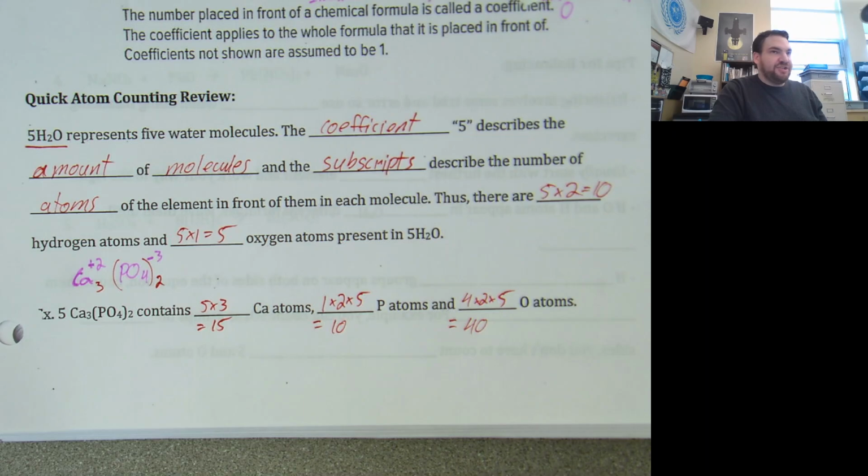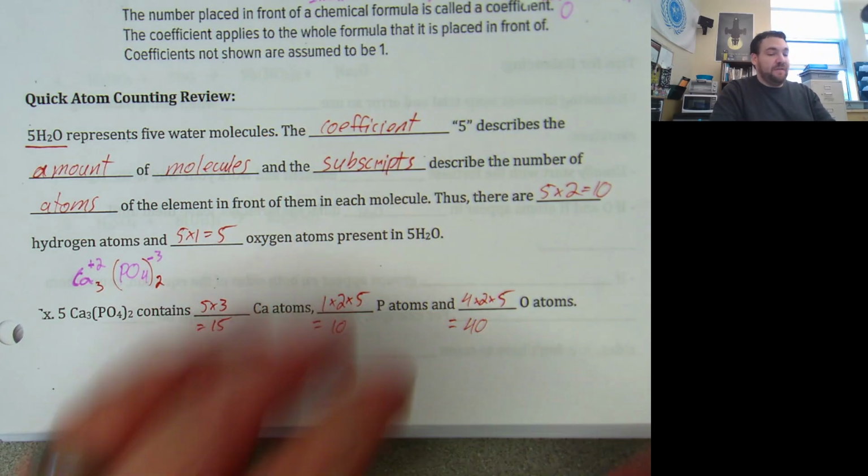Are we cool with the calciums and the oxygens? Okay. Let me show you why I'm making you count things. Flip the page when you're ready.